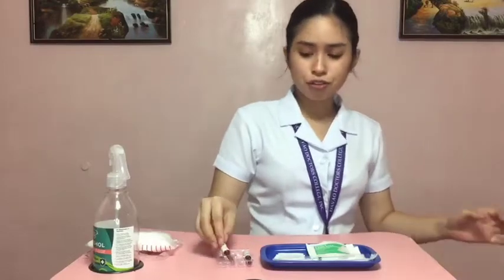So for the intramuscular injection, first things first is to check the doctor's order. Check the medication administration record, and of course, check if the medication being prepared was correct according to the MAR. Now let's first prepare the necessary equipment and, of course, do hand washing to prevent the spread of microorganisms.